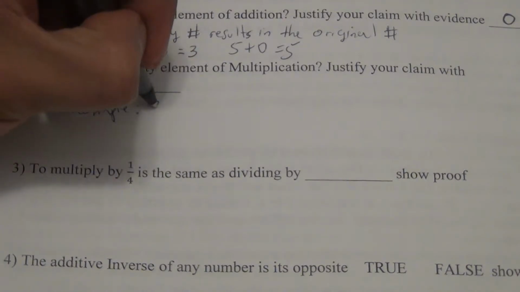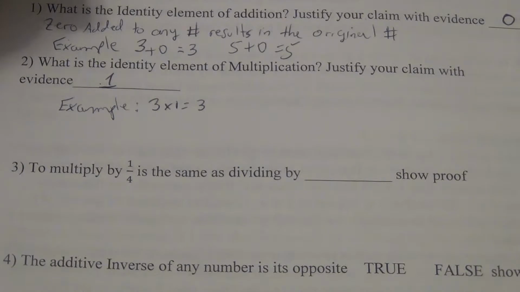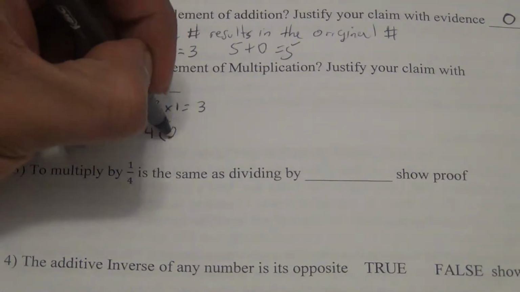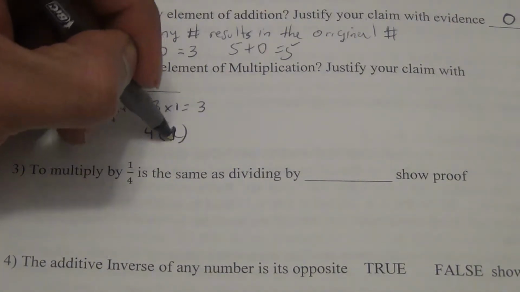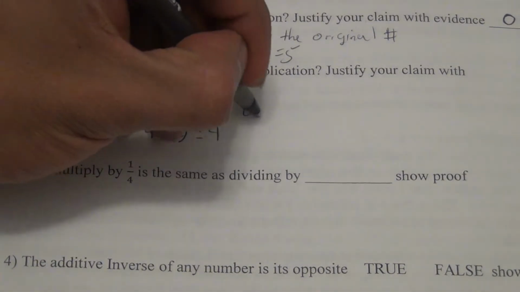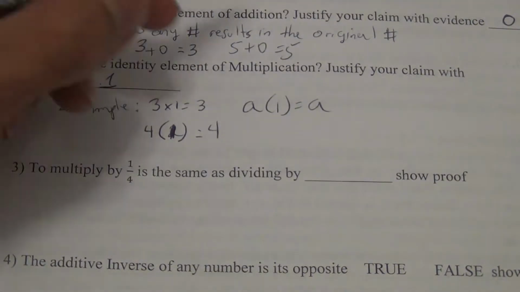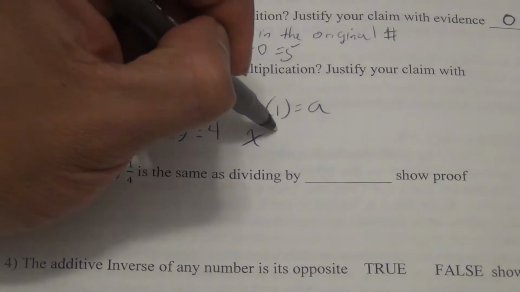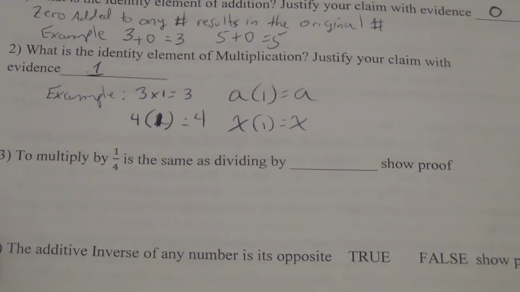So example, 3 times 1 is 3. Or 4 times 1, I'm sorry, 4 times 1 is 4. A times 1 is A. X times 1 is X. So there you go, you have more than enough space.